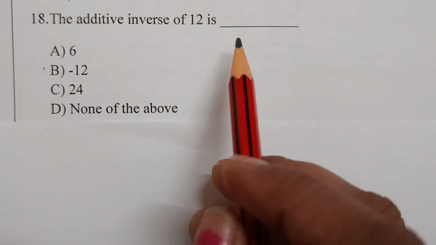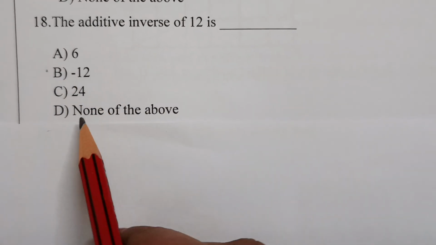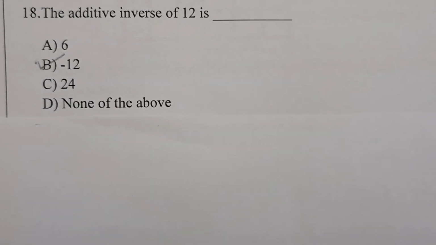Question number 18. The additive inverse of 12 is dash. Options are A 16, B minus 12, C 24, D none of the above. And the correct option is minus 12.